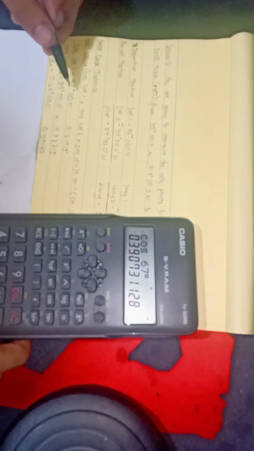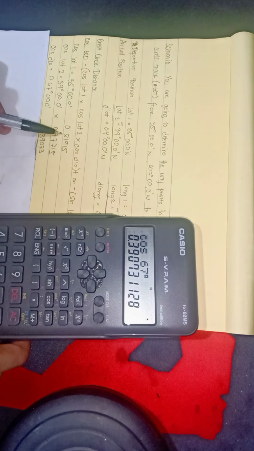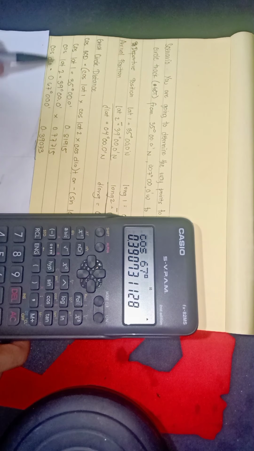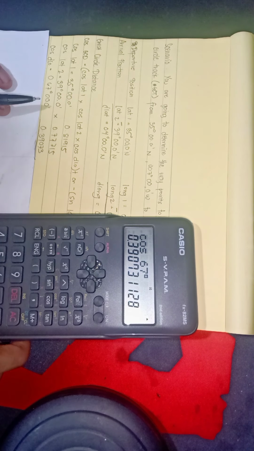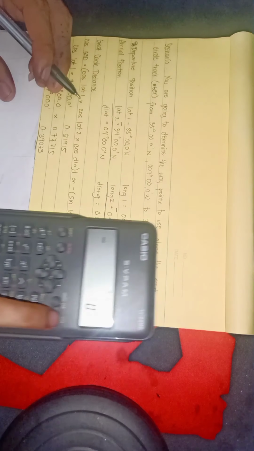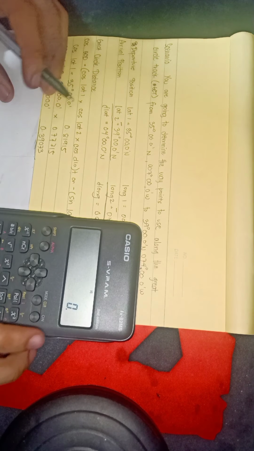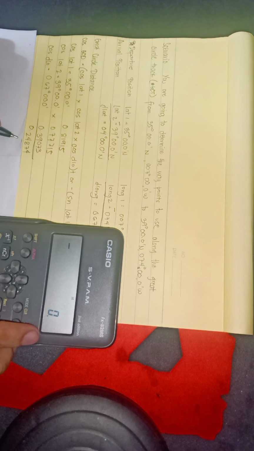So the equivalent of cosine latitude 1 of 35 degrees is 0.81915, and latitude 2 of 39 degrees is equivalent to 0.77715, and the cosine D-long of 67 degrees is equivalent to 0.39073. So we can multiply the three equivalents, and the answer is 0.24874.